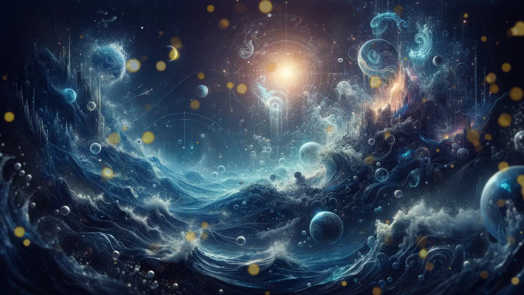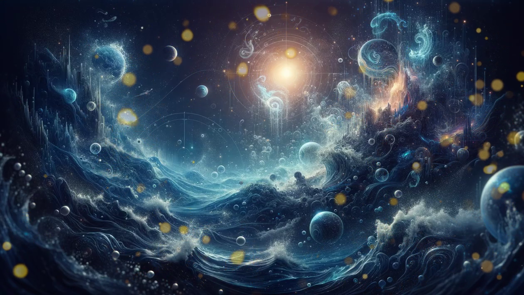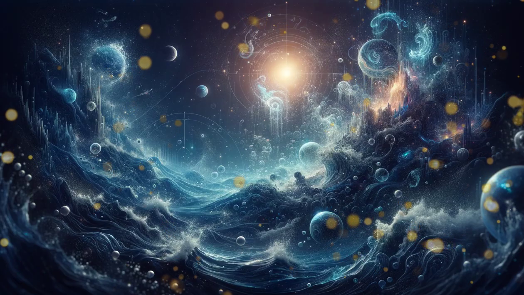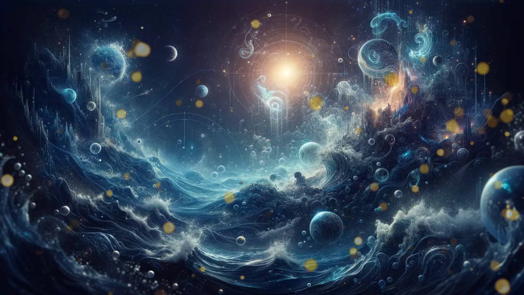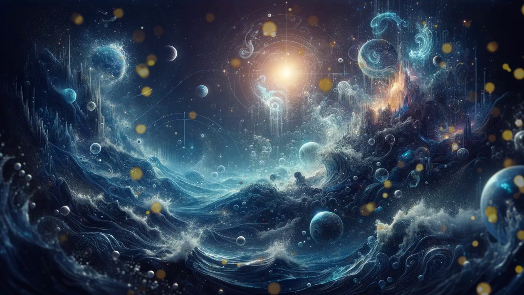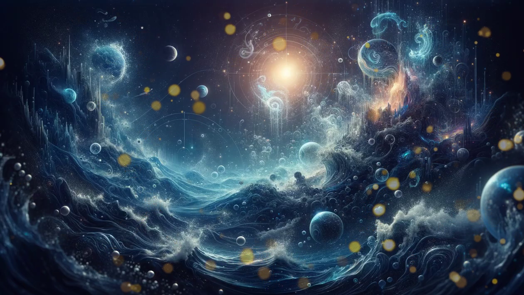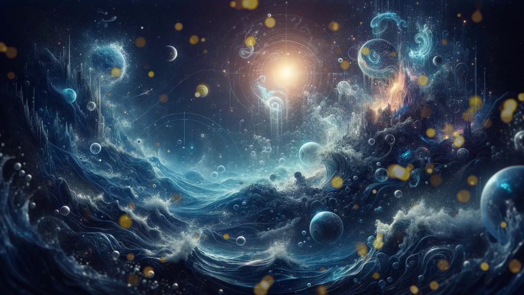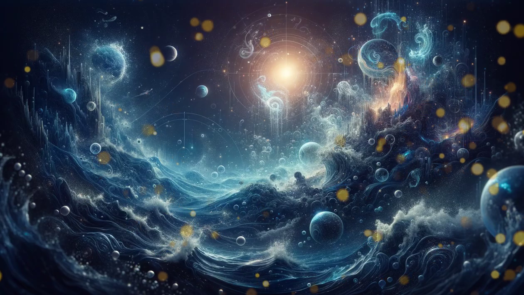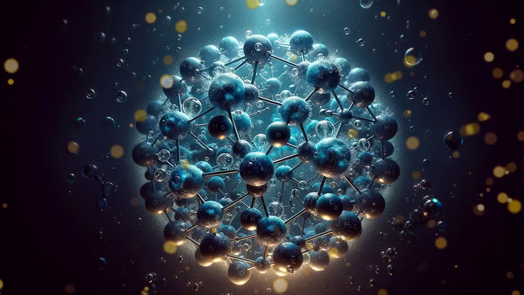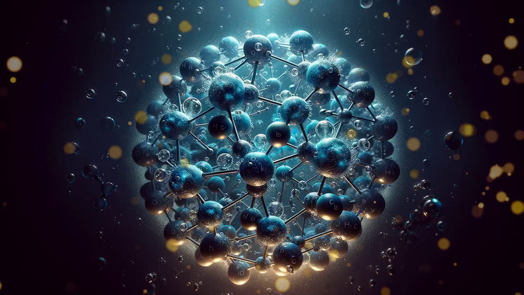In the next chapter, we will delve deeper into these nuanced changes in water's density, exploring how they impact both the natural world and the intricate balance of life within it. Join us as we uncover the fascinating interplay between temperature and water states, revealing yet another layer of its extraordinary nature.